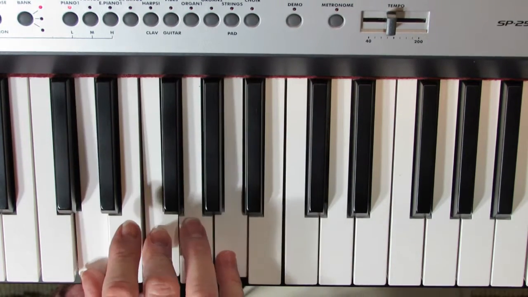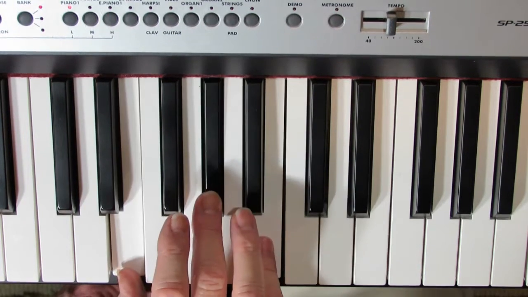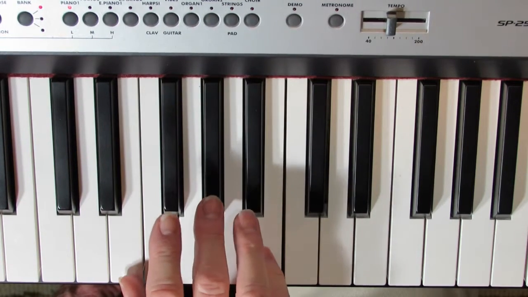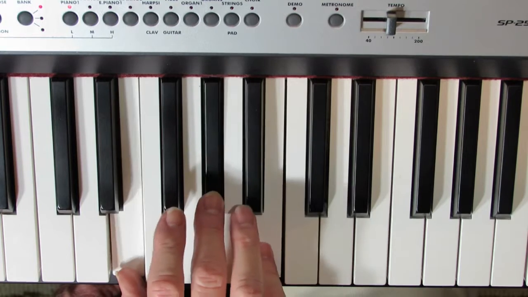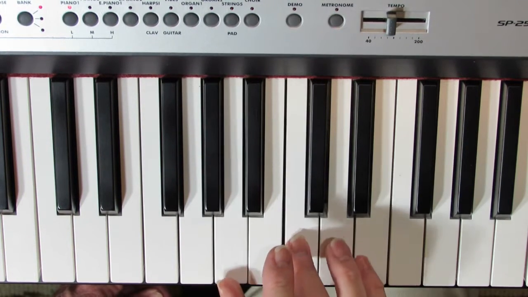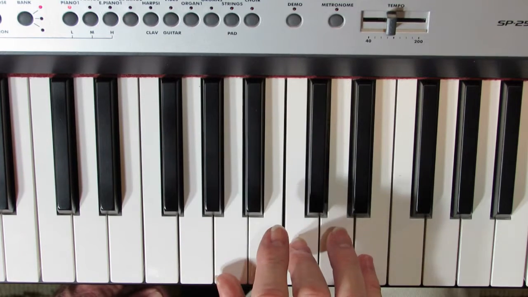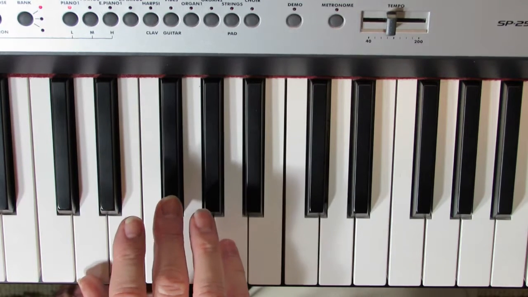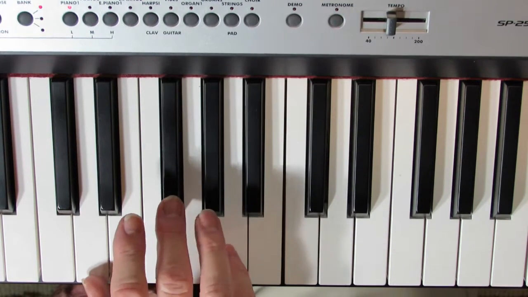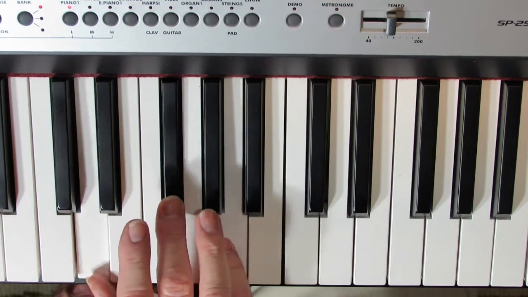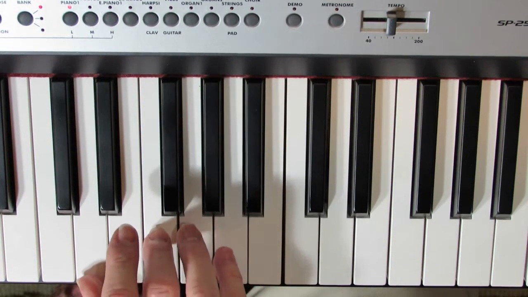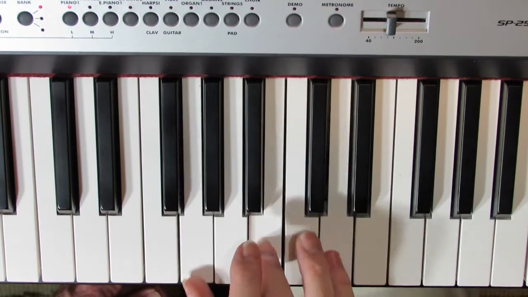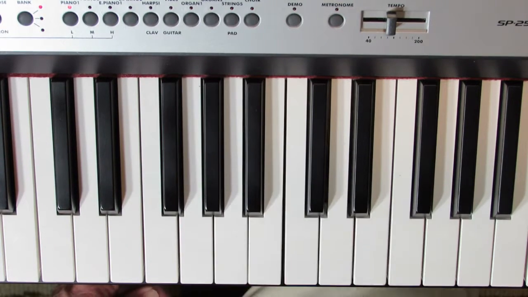Back to my E7. A minor. My D major. D minor. G major.